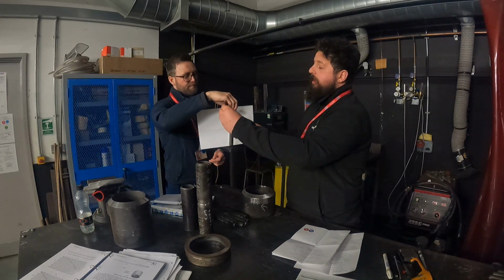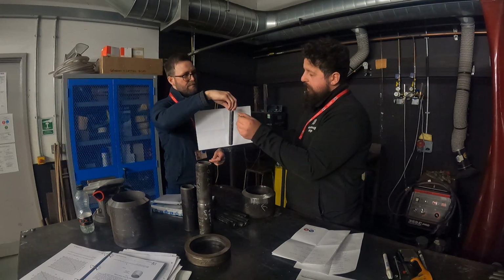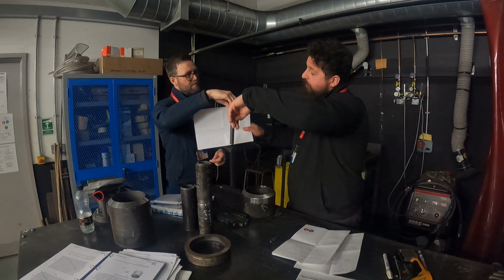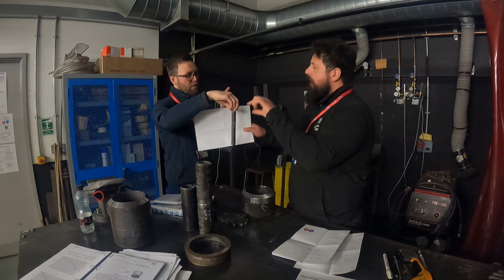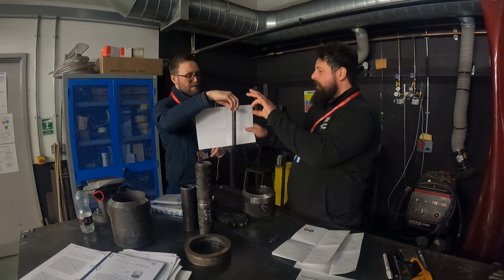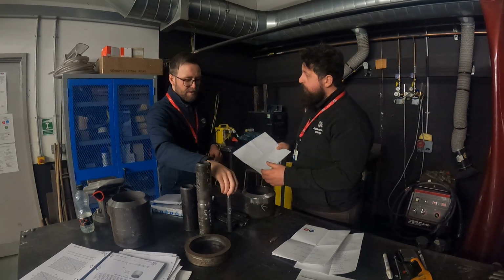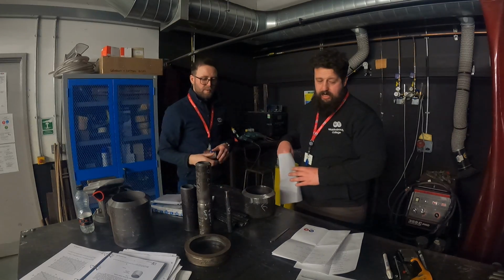So if I offset the radiographic source and send the radiation through on a slight angle, what it'll do is catch the front of the weld and the back of the weld separately and produce an ellipse, like an oval, so we can see both sides of the weld quite clearly. So that one's called double wall, double image, because I'm seeing both sides of the weld.